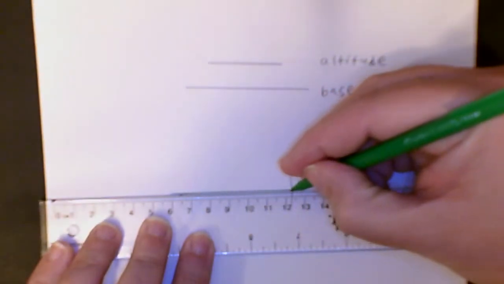And connect. Now, to create the altitude, we're going to have to create a perpendicular bisector. So remember when I said the altitude made a 90-degree angle? That's why we're using the perpendicular bisector, because we need to make a 90-degree angle.